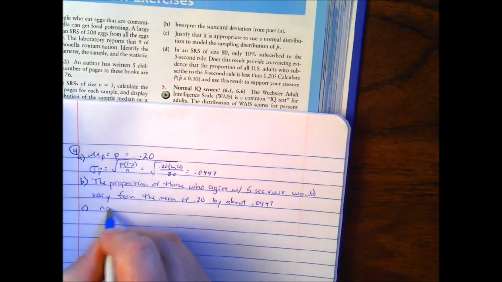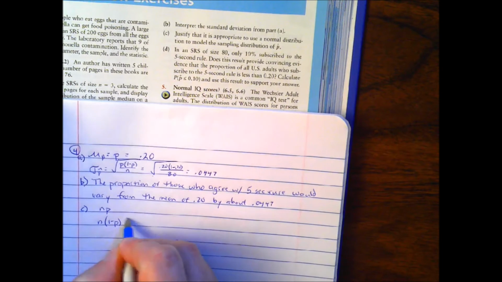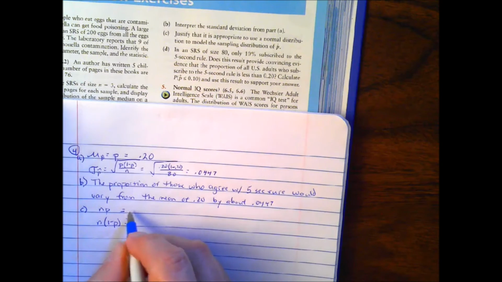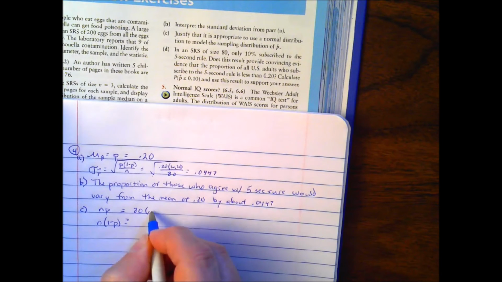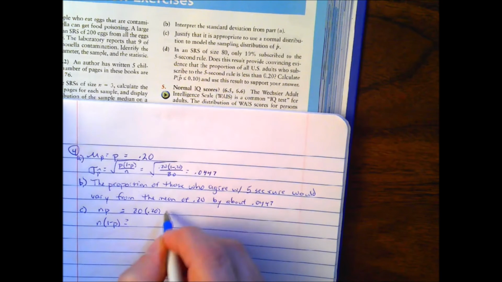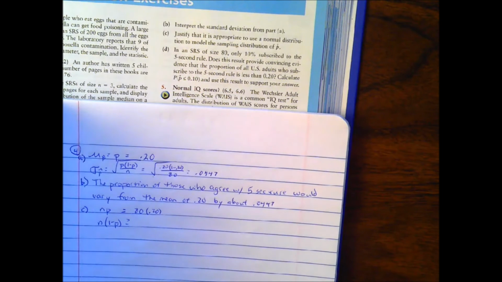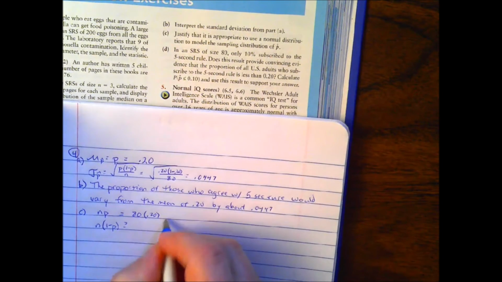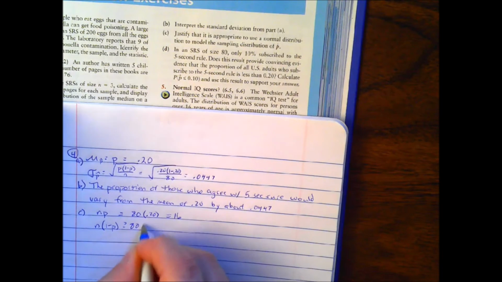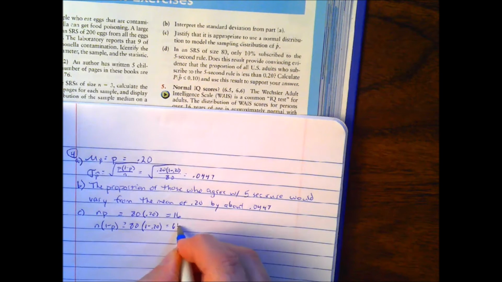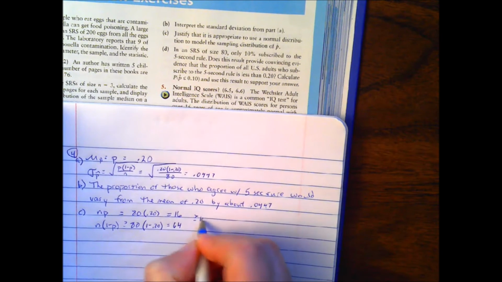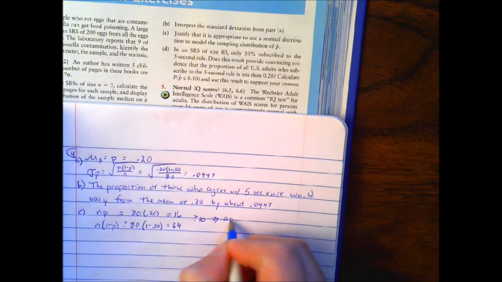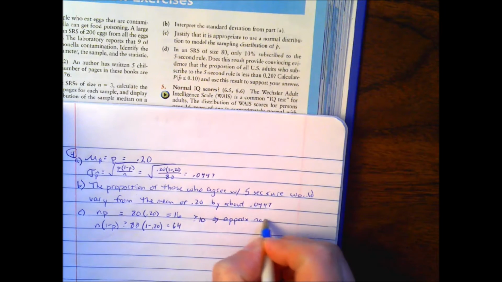Okay, C, is it appropriate to use the normal distribution? We know that n times p and n times 1 minus p have to be greater than or equal to 10. Okay, so here we have 80 as my sample times p. So 20% of 80 people would be 16 people, and 80 times 1 minus 20% is 64 people. Okay, both are greater than or equal to 10. Therefore, I know my shape is approximately normal.